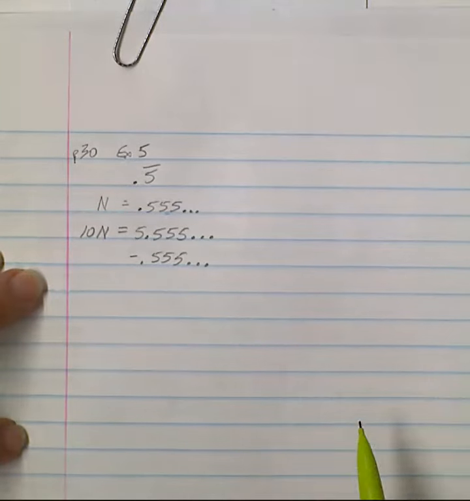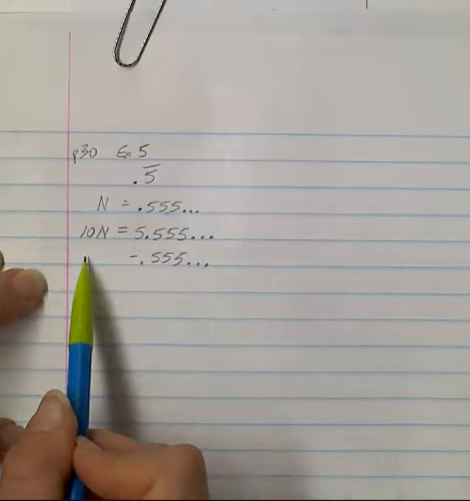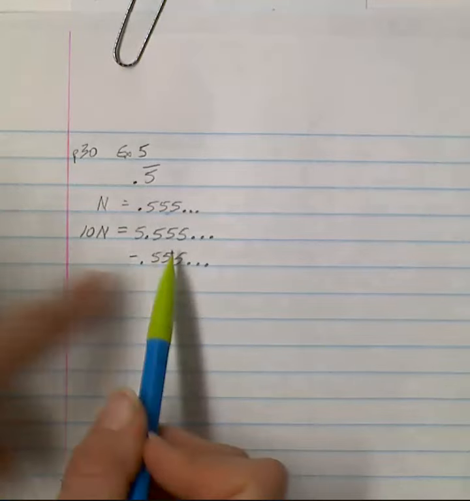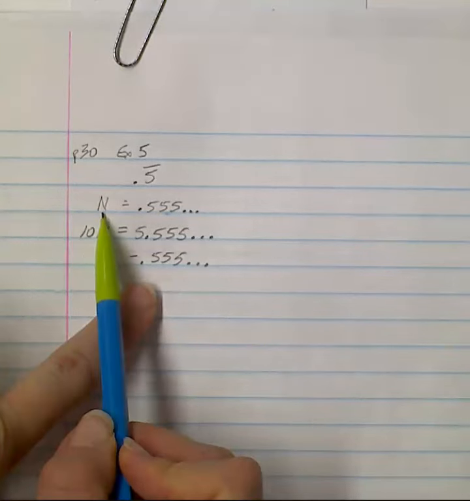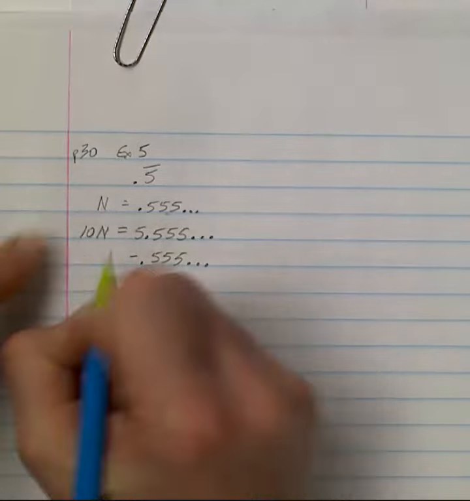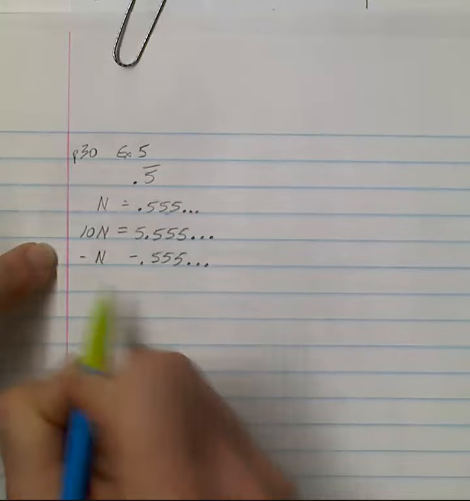Here's the part that's a little bit different. We don't want to take that number away from here. That doesn't make any sense. But this is equivalent to what? It's equivalent to n. So I'm going to take away what's equal to that.